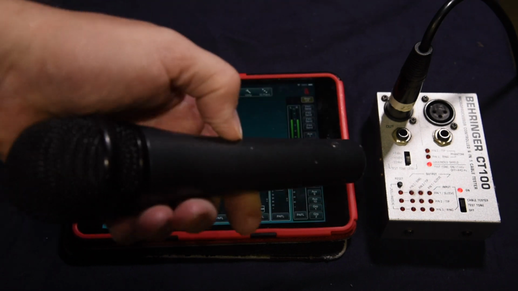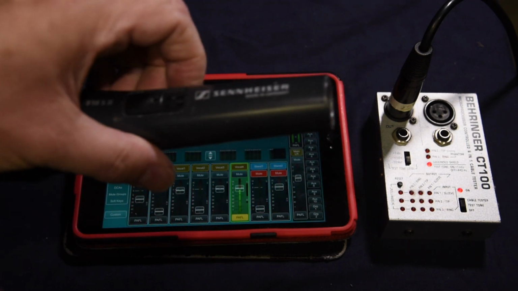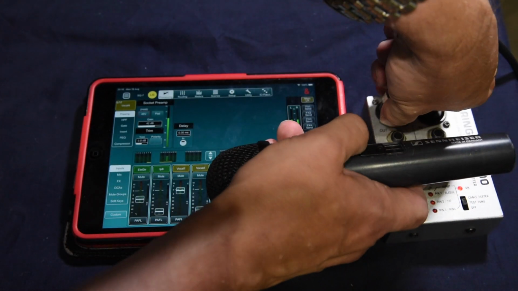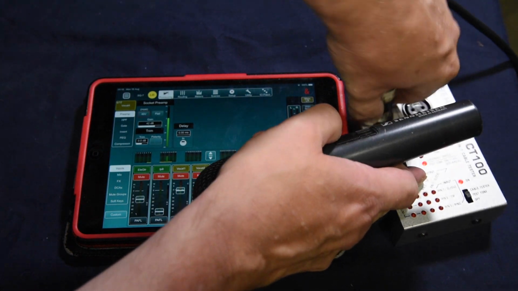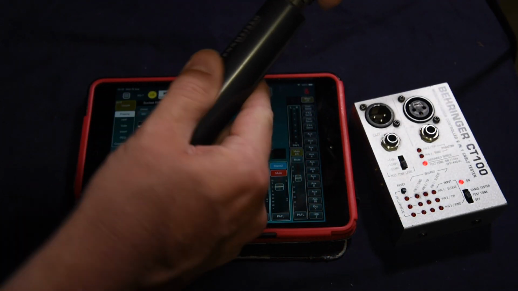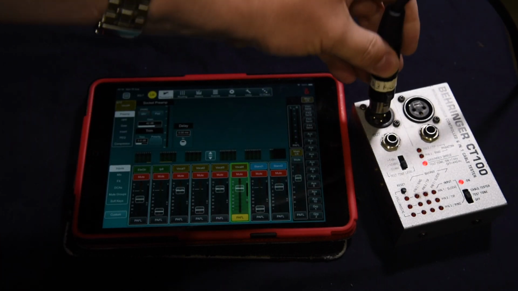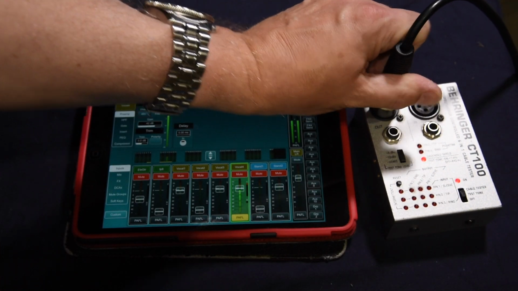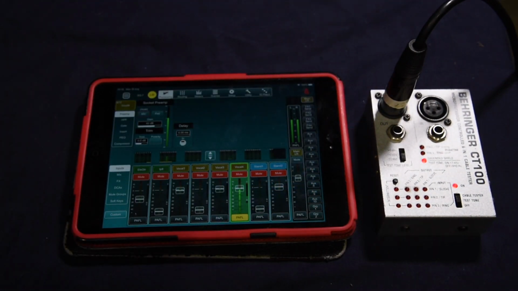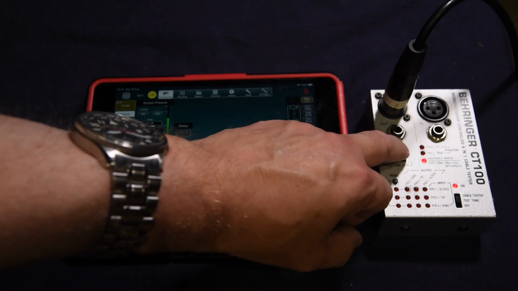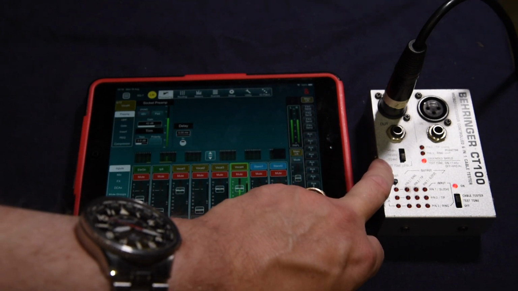Easiest way to do that is use a microphone. So I've got a dynamic mic here. I'll plug that in. And now plug that back in there, and as you can see, the lights have now come off. So that's the way of actually discharging that.